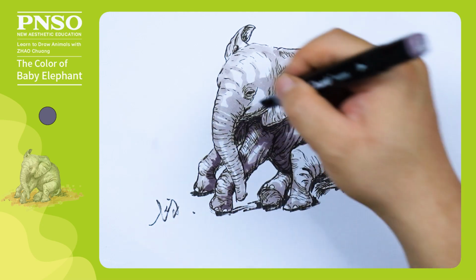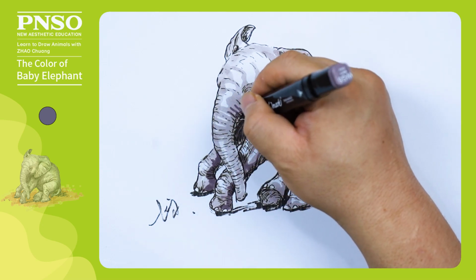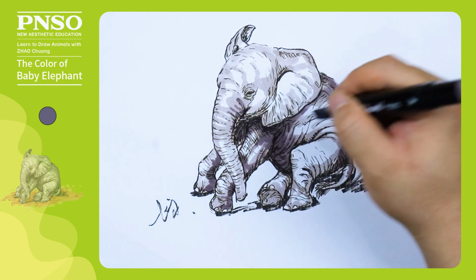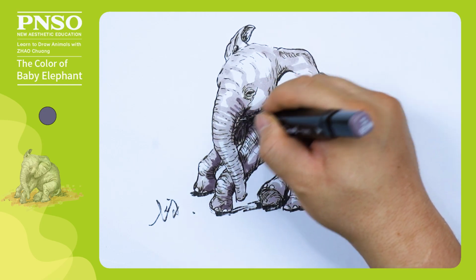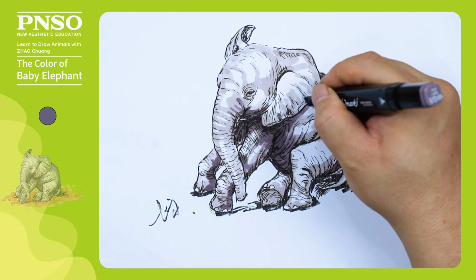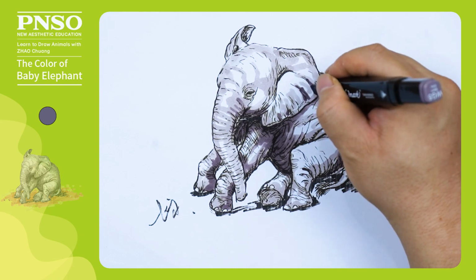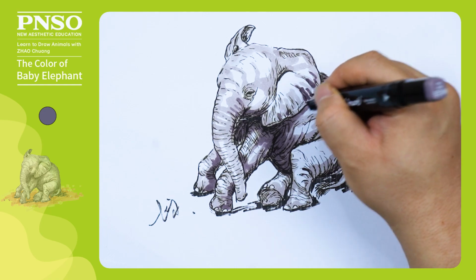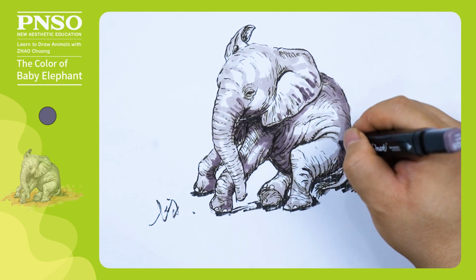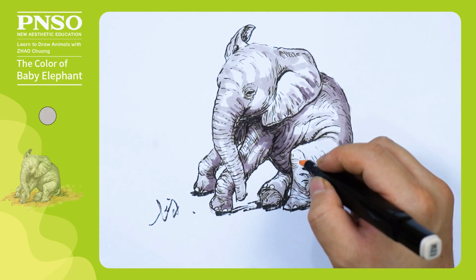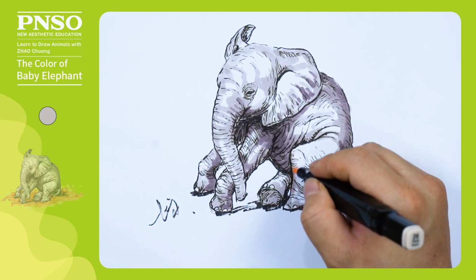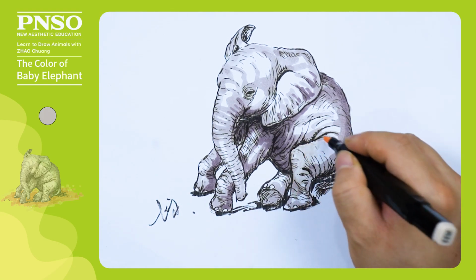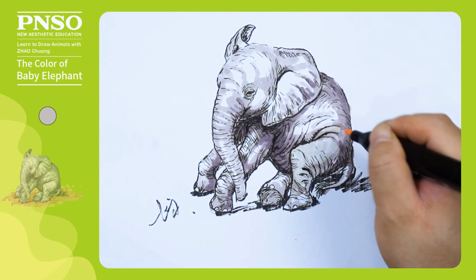For the part closer to the dark area, and in the dark area, there are also some shadows on the folds. We should color them to be darker. So, let's add more strokes. In this way, you can see that it presents a stronger sense of volume. Then, use light gray to color the bright area, so there will be no uncolored part on its skin.